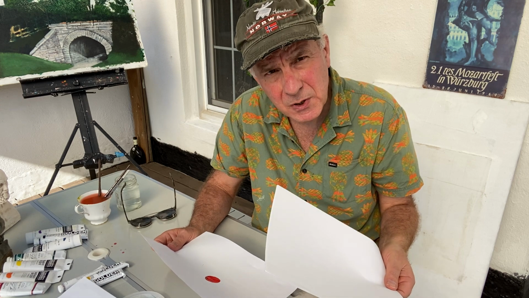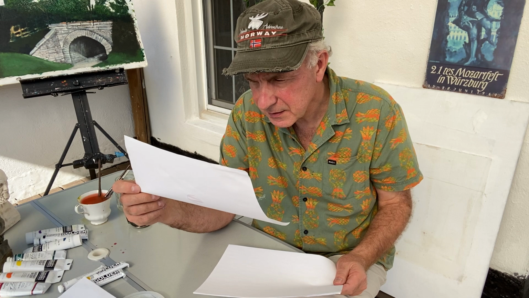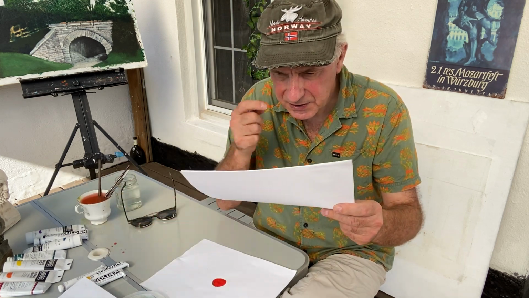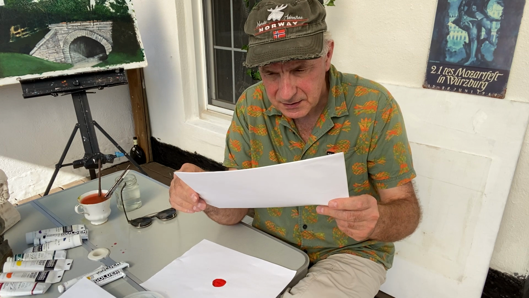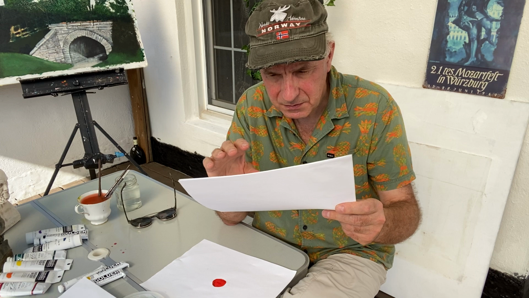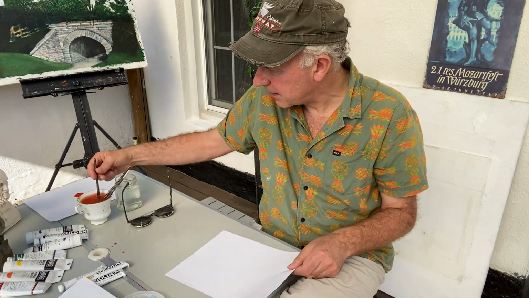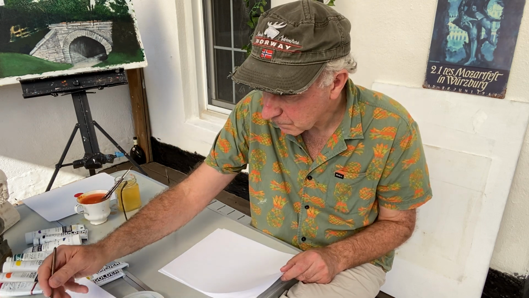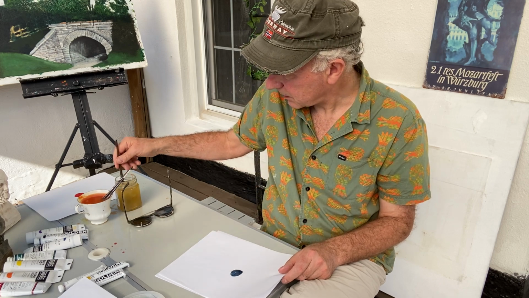That after image will be the opposite colour. So if I look at this for a while, and then I look at the after image, it's a kind of greenish, there it is, it's coming. It's a kind of greenish, okay? And if I was to use a blue, pretty messy blue.